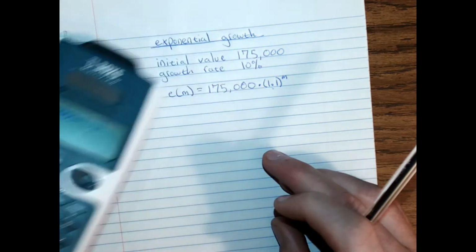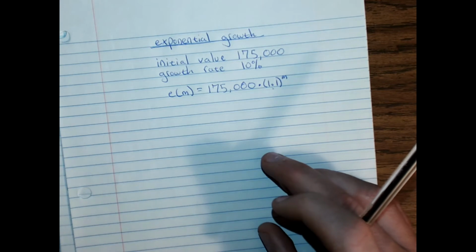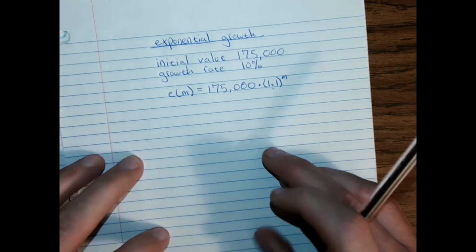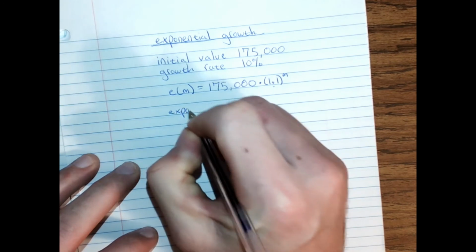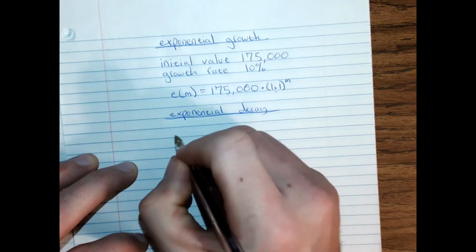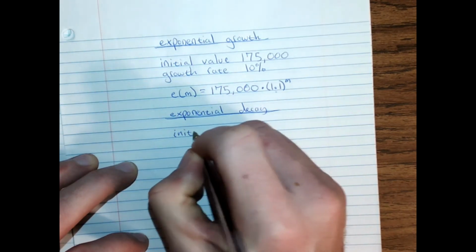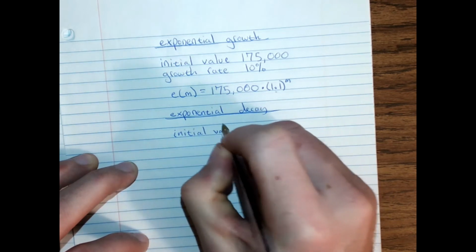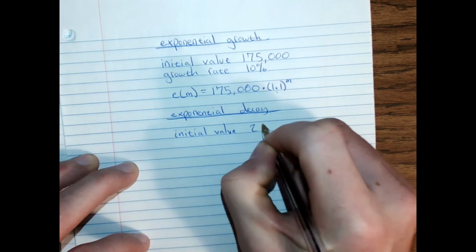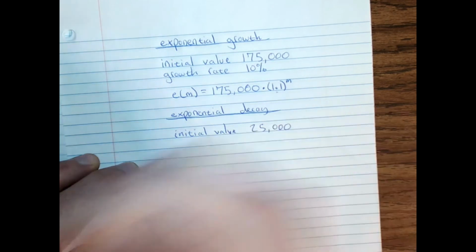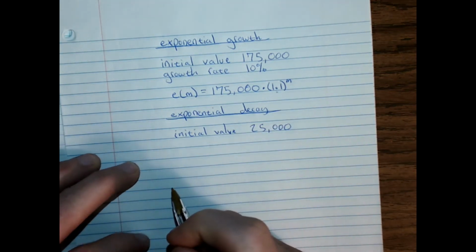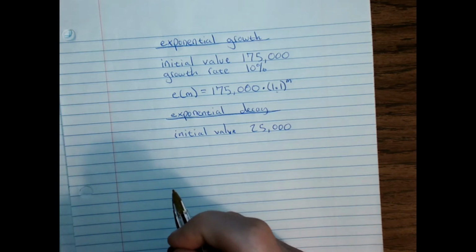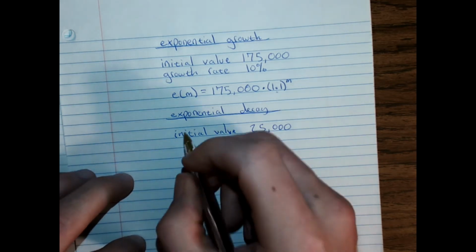And now we're going to look at number 6, where it's a similar problem, but now we're dealing with exponential decay. And this time our initial value, the value of the car when he buys it, is $25,000. And then it says, as a general rule, the car loses 15% of its value each year.